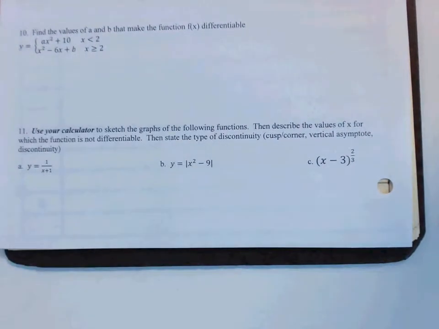Okay, so we're on the back side of homework 8. We're just going to do the bottom 3 to kind of set up for today. Homework 8 is what you got yesterday. It says, use your calculator to sketch the graphs of the following functions. Then describe the values for x where the function is not differentiable.